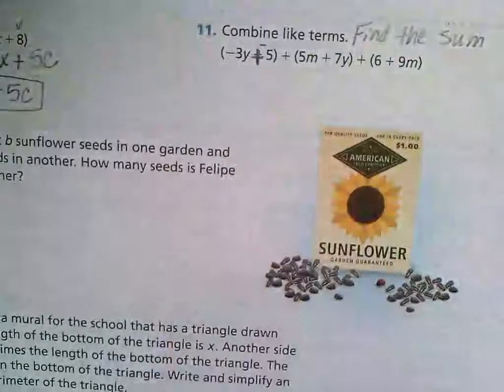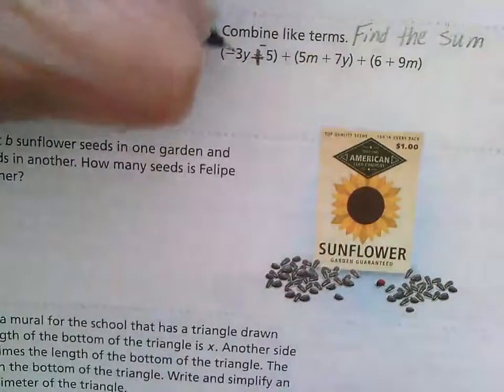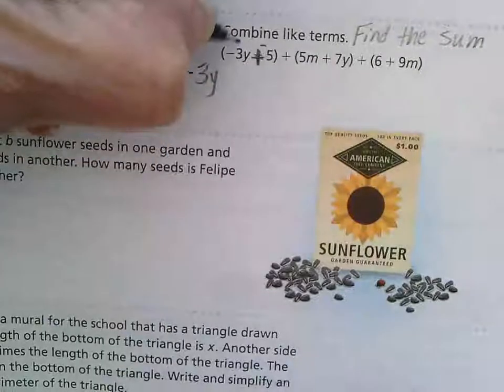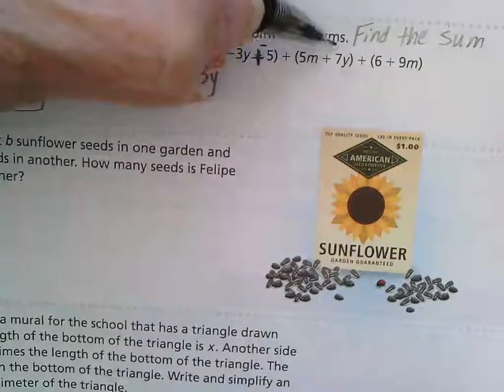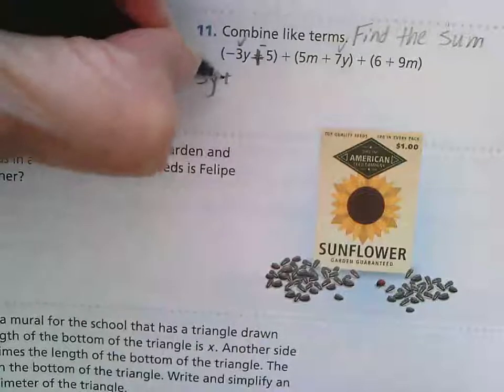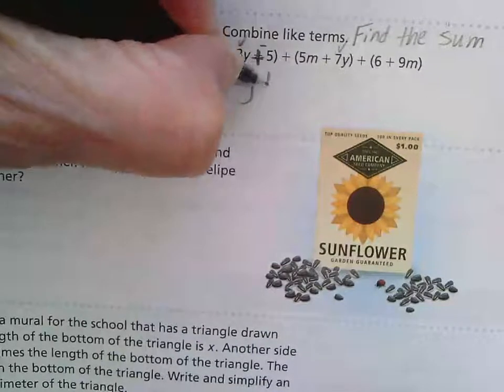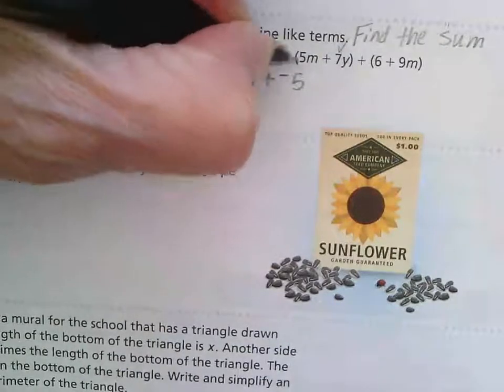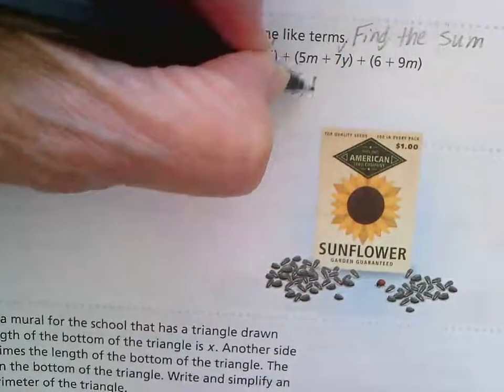And that's the only subtraction sign. So again, I'm just going to start on the left-hand side. Negative 3y. Do I have any other y's? Yes, I do. Plus 7y. Plus, what do I have? Negative 5. Plus 6.